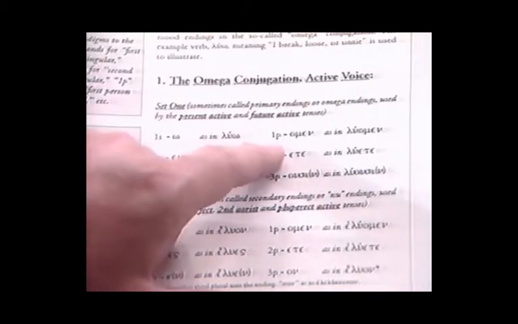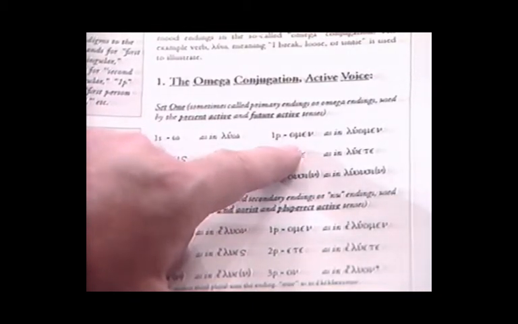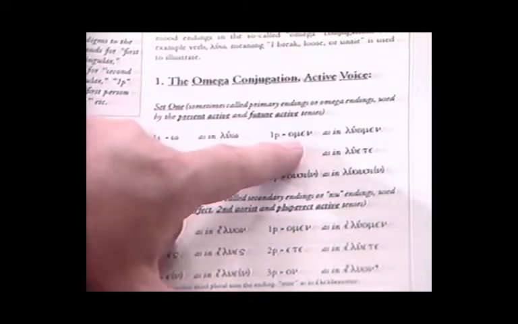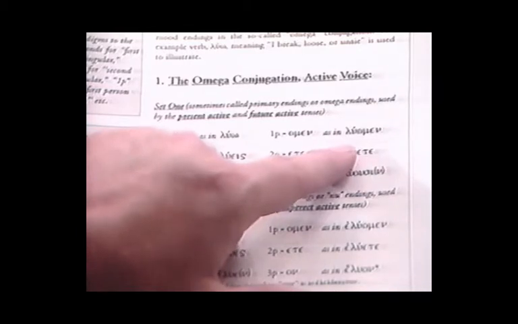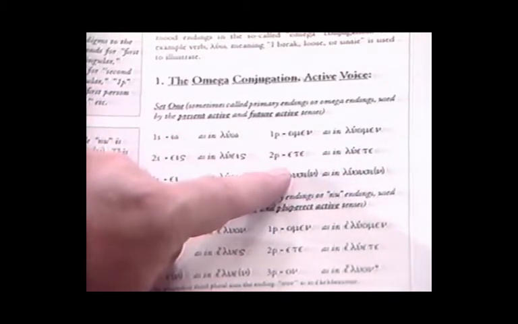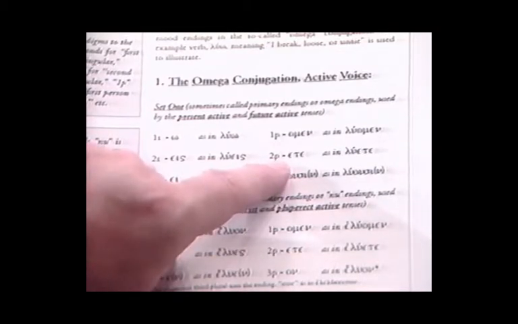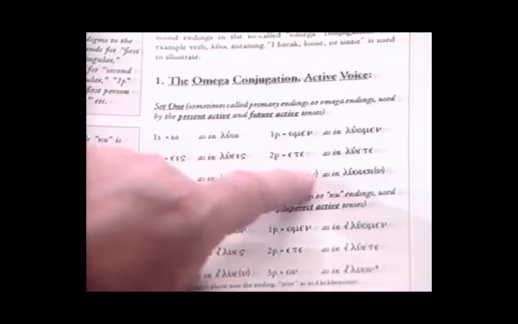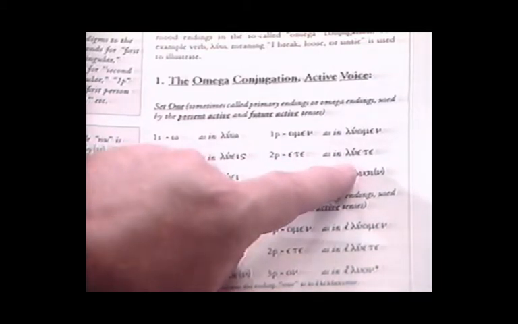The first plural ending is omen, and notice there is the connecting vowel attached right before the ending, as in the verb luomen. The second person plural ending is ete, and again there is that connecting vowel epsilon right before the ending te, as in the verb luete.